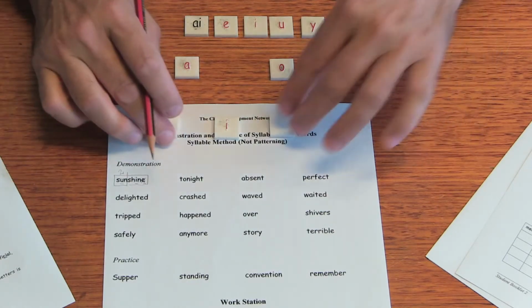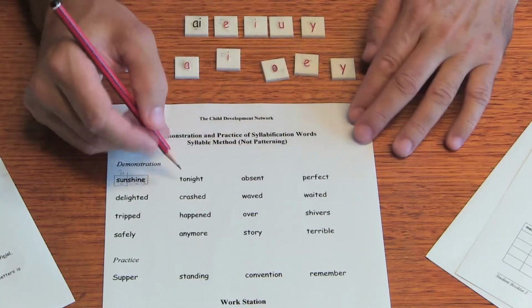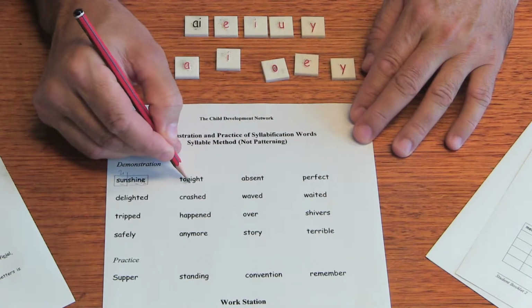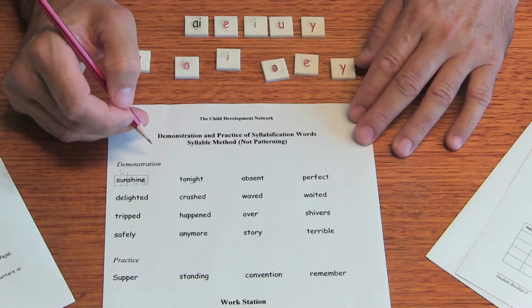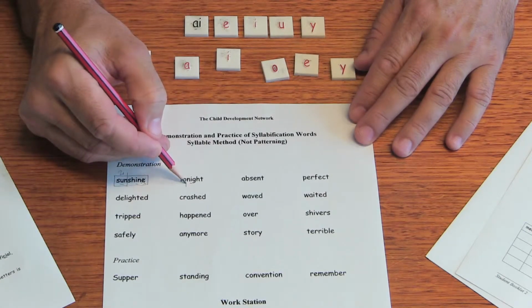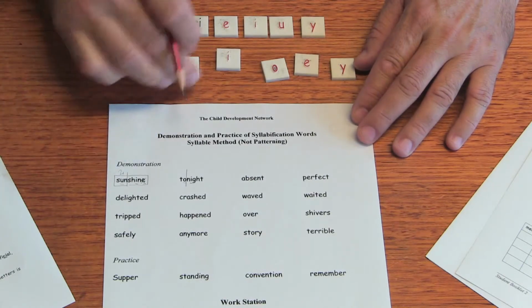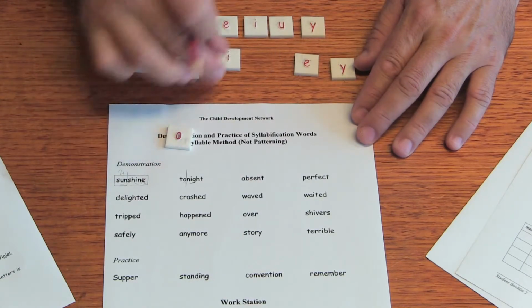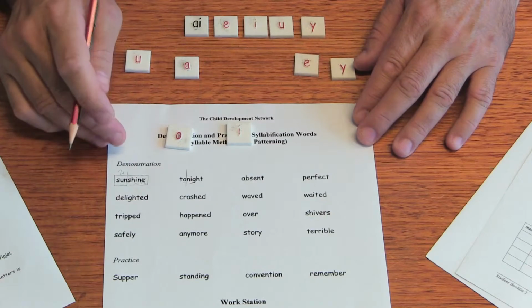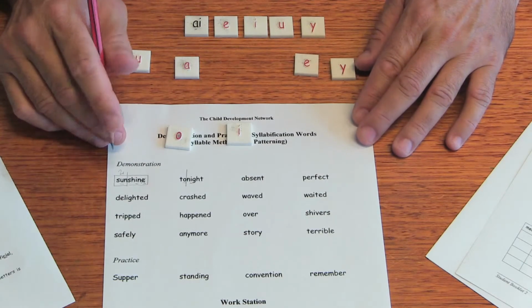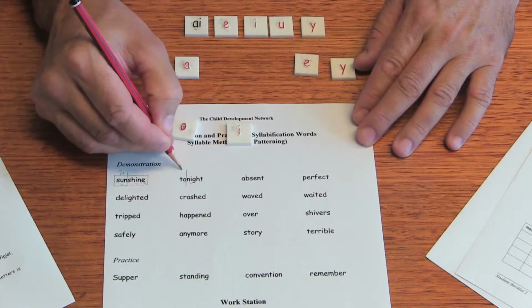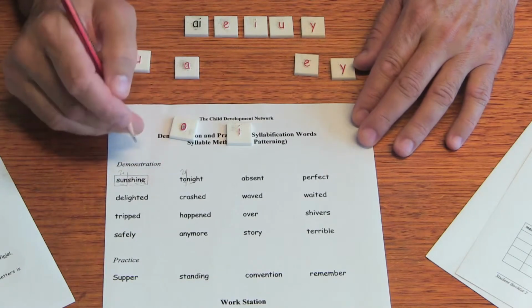Come over to the word tonight. Again, we underline the vowels O and I, and again, it's a compound word. So we can put a division line between the first word and the second word, and there are two vowel sounds. In this case, it's oo, i. So we have to, night. So there's two vowel sounds and two syllables.